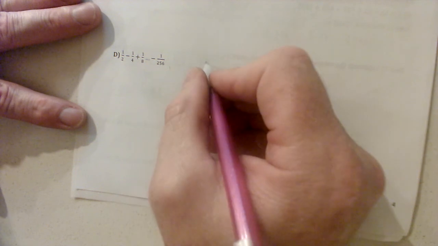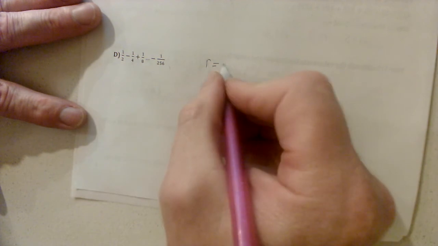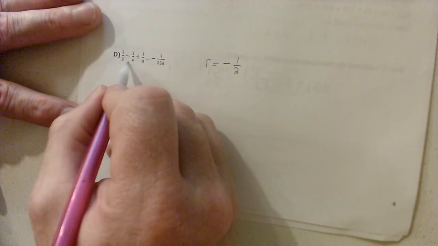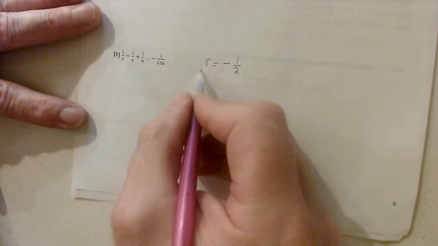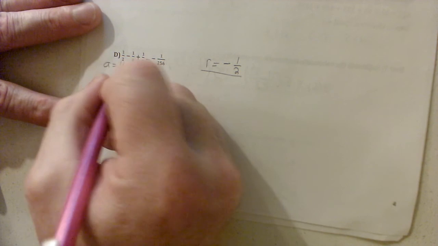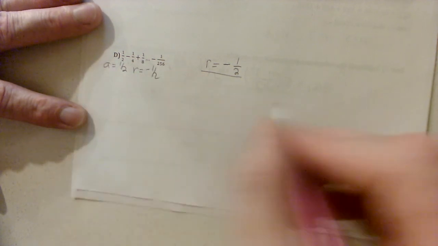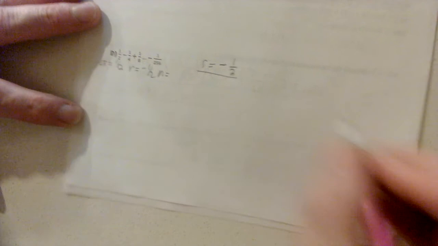All right, it's day 2. And once again, our ratio is not too bad. You can kind of see the ratio, right? To go down to -1/4, it has to be negative, and multiply that by -1/2. You want to do the division, like -1/4 times -1/2 is 1/8. You can kind of just see it, right? My original amount is 1/2. My ratio is -1/2.